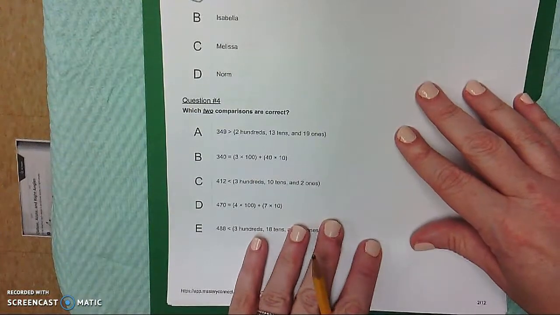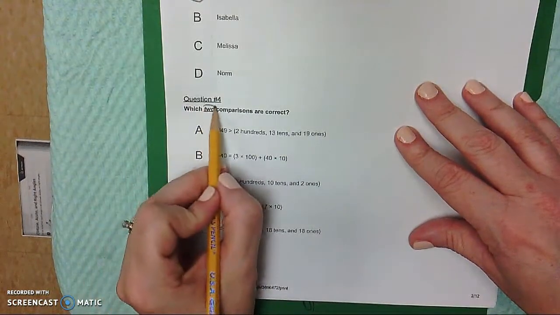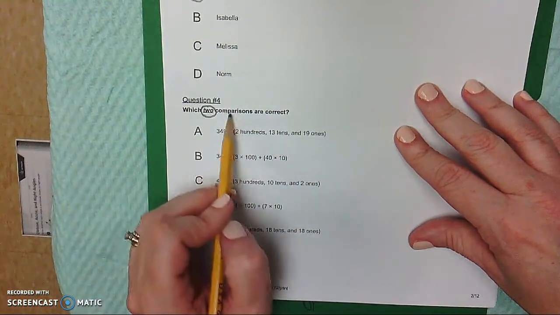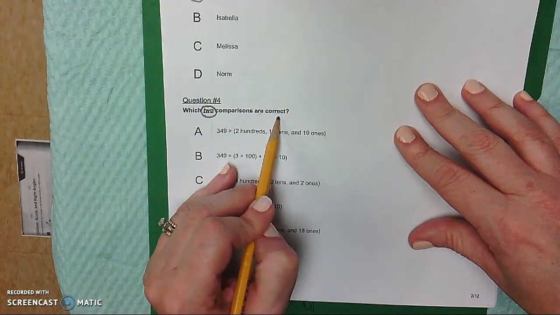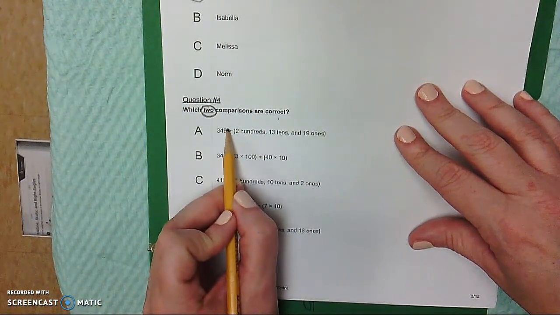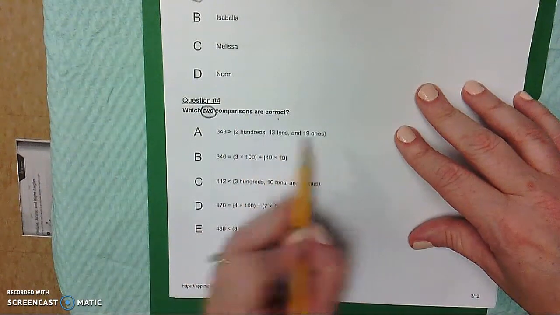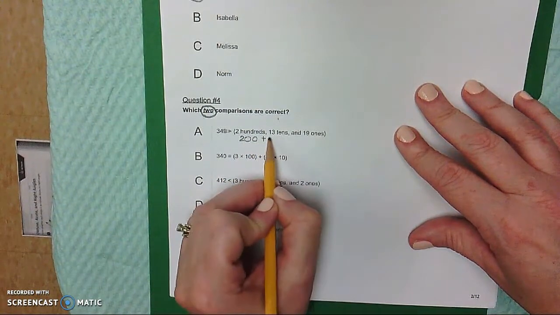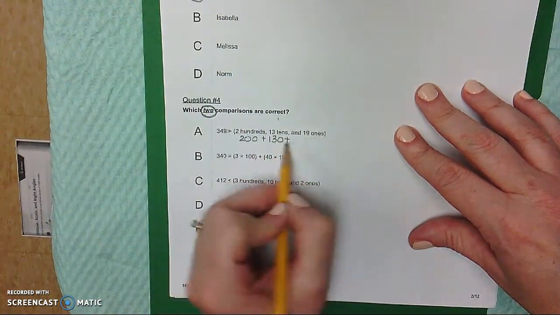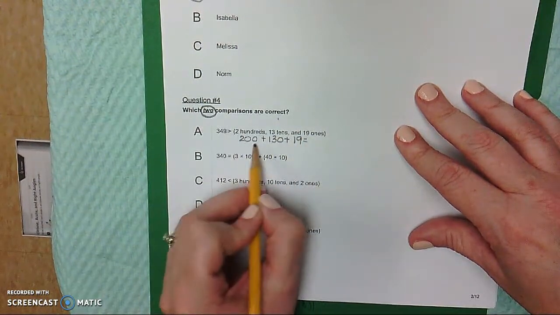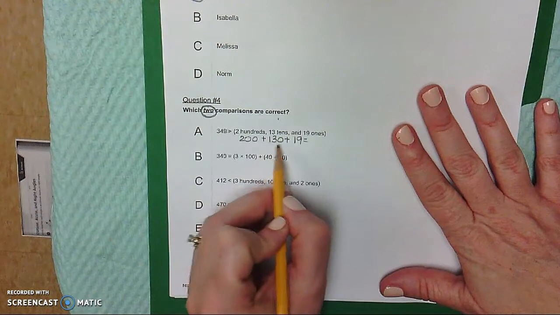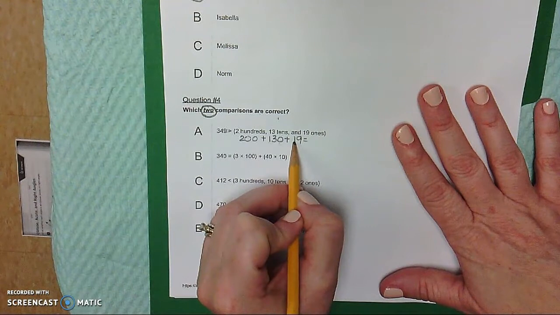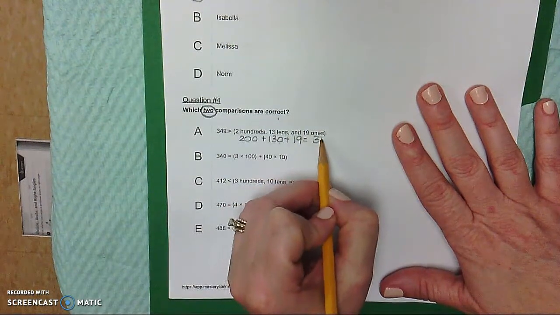Okay, and let's look at number 4. Which 2? So guess how many answers you're supposed to have for number 4? 2. Which 2 comparisons are correct? Alright, so we got 349 is greater than whatever this number equals. So 2 hundreds is 200. 13 tens is 130. And 19 ones is 19. So 200 plus 100 is 300. 300 plus 30 is 330. 330 plus 10 more is 340. And plus 9 more is 349.